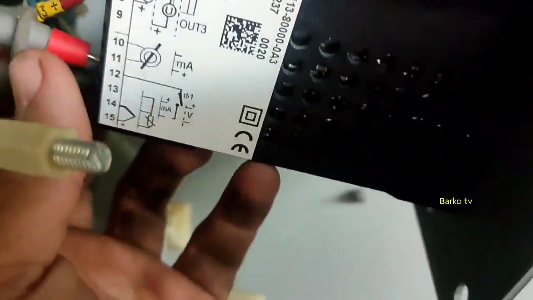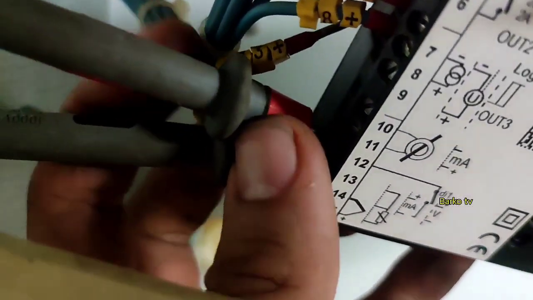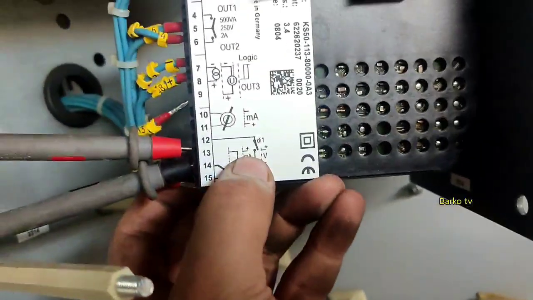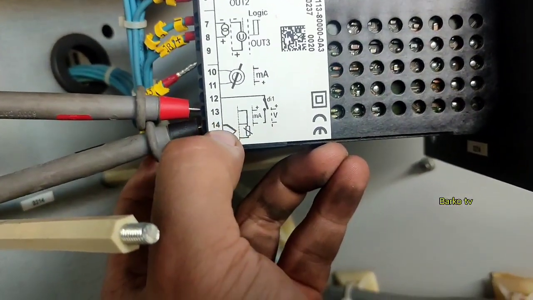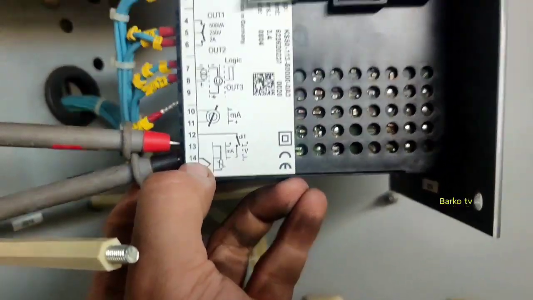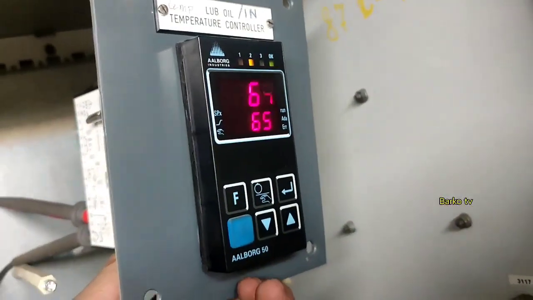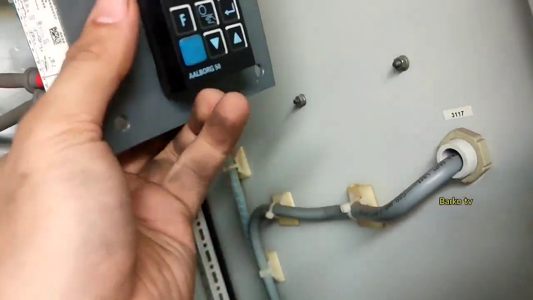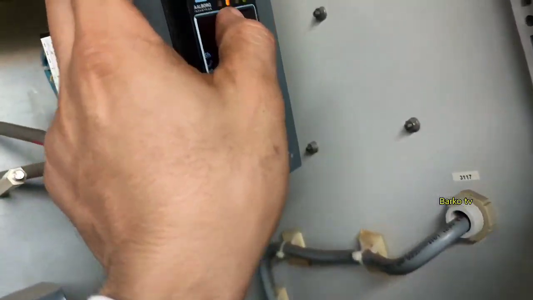This is our controller. Okay, we need to simulate first using our calibrator. The transmitter changed to our temperature simulator or milliamp. We use, aside from the temperature transmitter, we change to milliamps signal or loop calibrator, to see what is the actual set point.